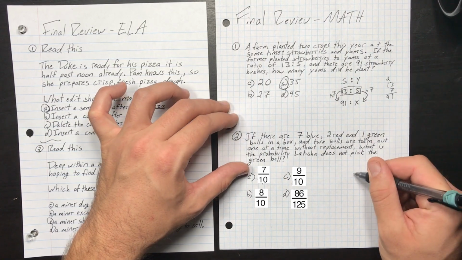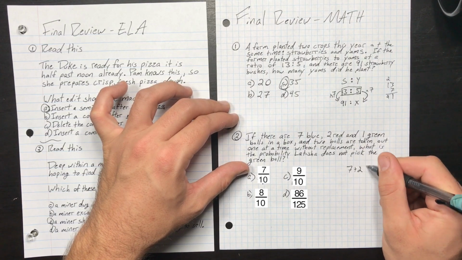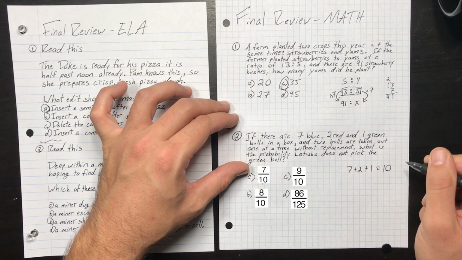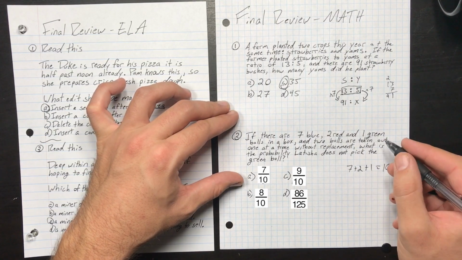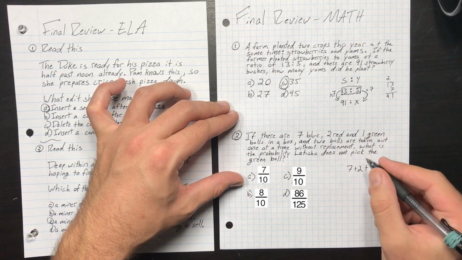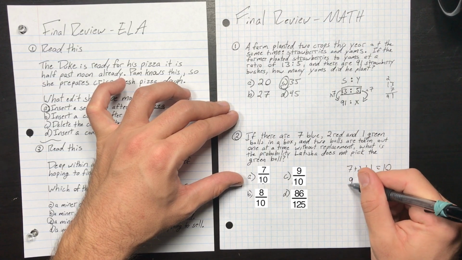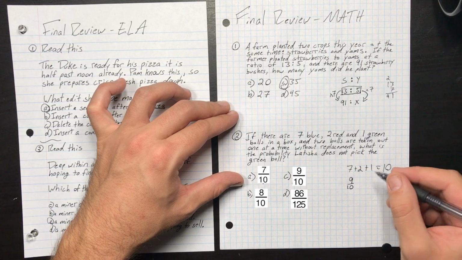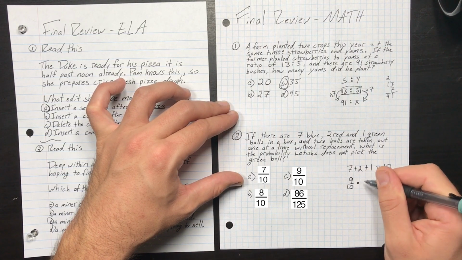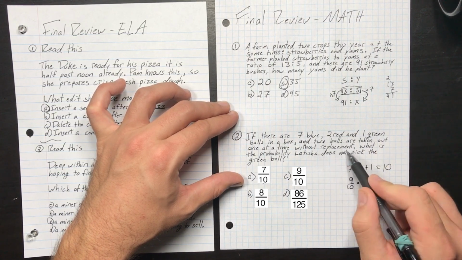Okay, so total balls is 7 plus 2 plus 1, and that's 10. So the first time she picks, we don't want that green ball. How many balls are good? 7 and 2. So 9 out of 10 probability of not getting the green ball in the first one. Now, we pick out a ball and we don't replace it.